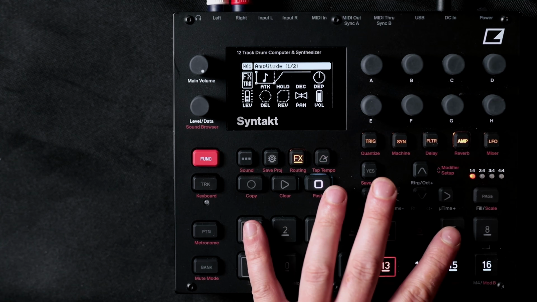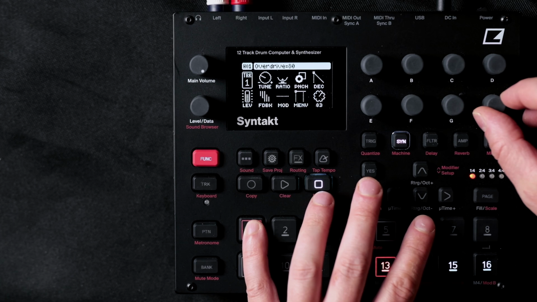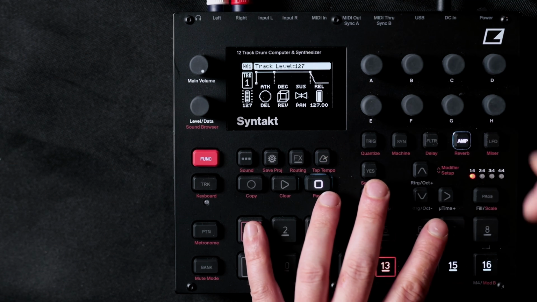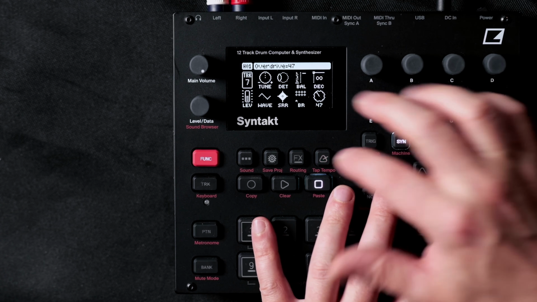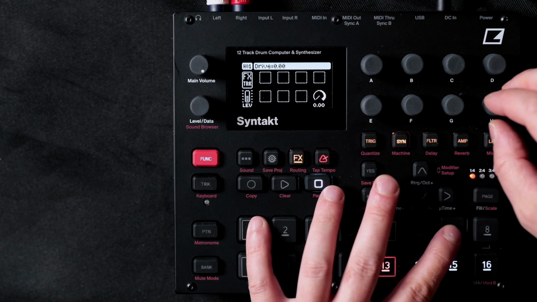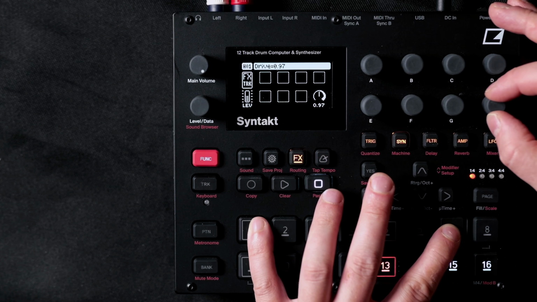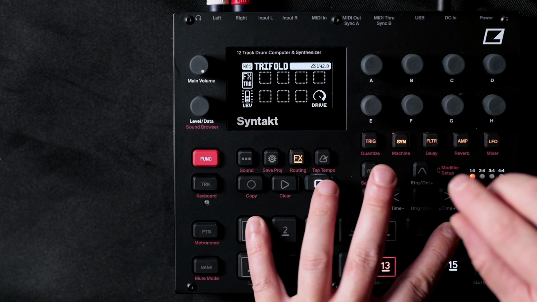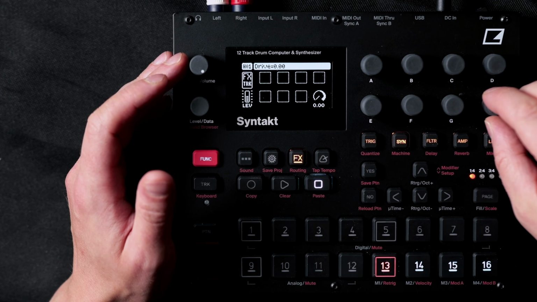Now if we mix these louder, the louder they are, the more effect it has. So I'm gonna increase the overdrive on this and turn this up all the way. Just gonna exaggerate this really. And the noise as well. So now again, if we start increasing, you can hear that it will saturate way sooner. If anybody tells you there's not enough distortion on the Syntakt, I wholeheartedly disagree.